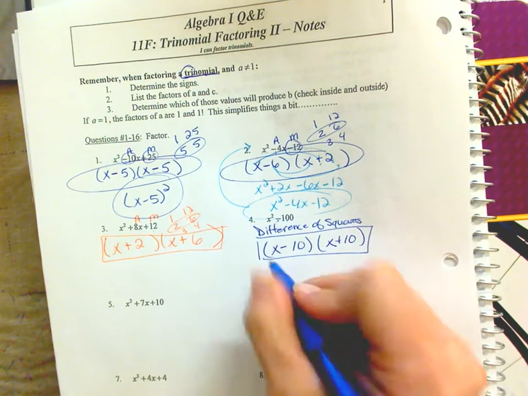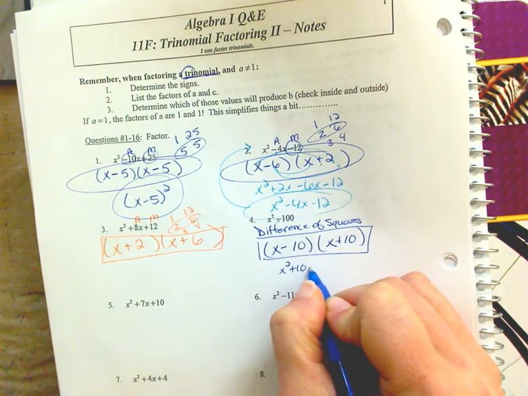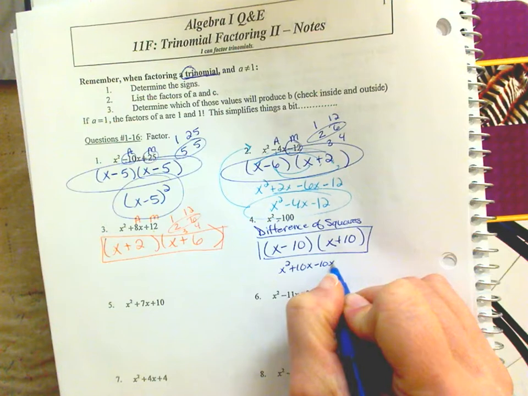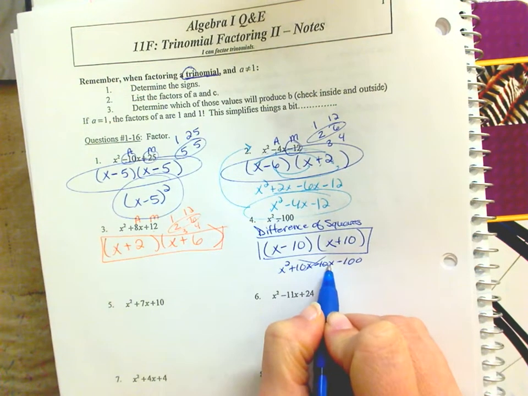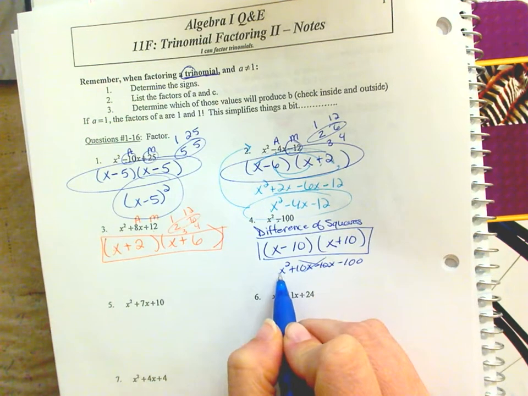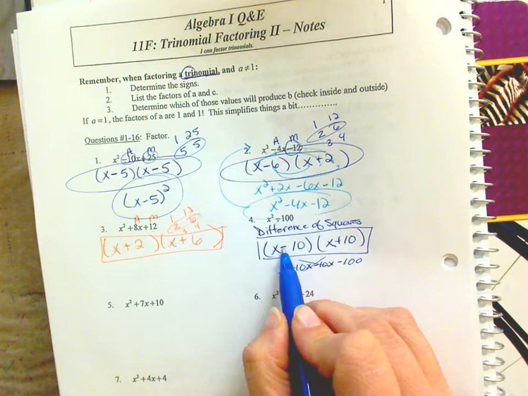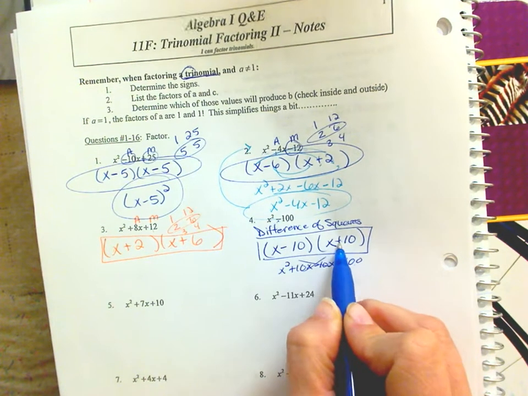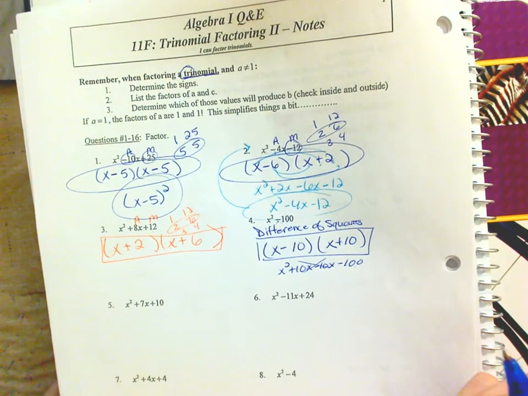But again, if you wanted to check it, you could FOIL it. And what happens, remember, you've got x squared plus 10x minus 10x minus 100. Those cancel out. So you're left with x squared and minus 100. Remember, you need the opposite signs up here. One's negative, one's positive, so that when you do multiply them, you get a negative 100.